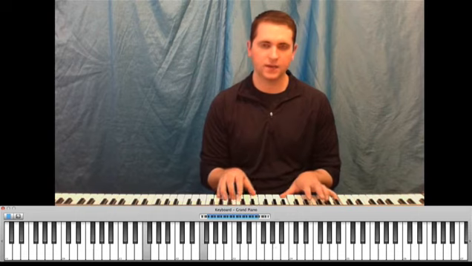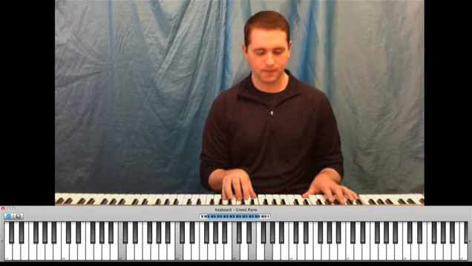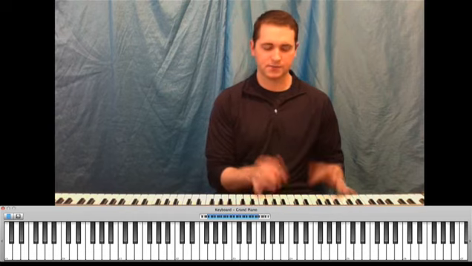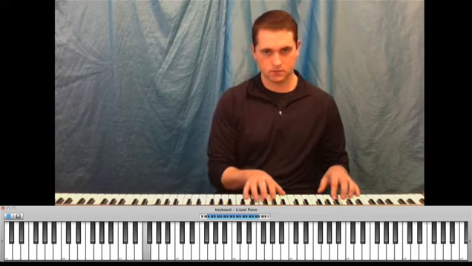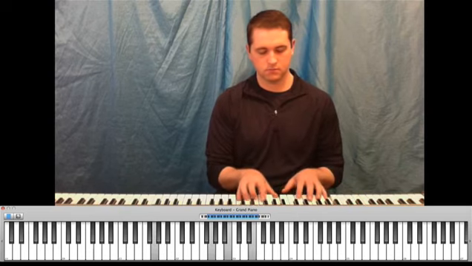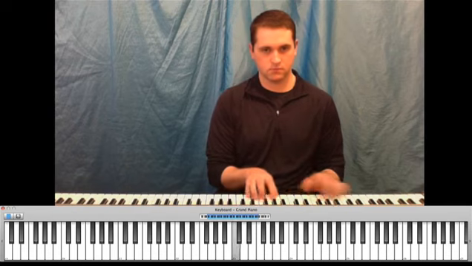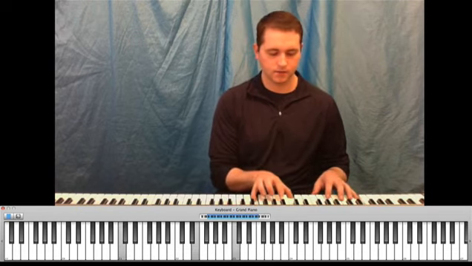This is a dead giveaway. Whenever you hear this, you know that it's going to the 4 chord. Dead giveaway. And you'll hear this progression a lot, maybe in different ways. You hear that a lot in like Southern style.